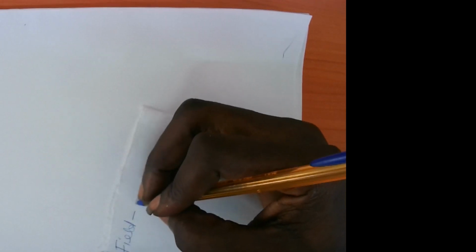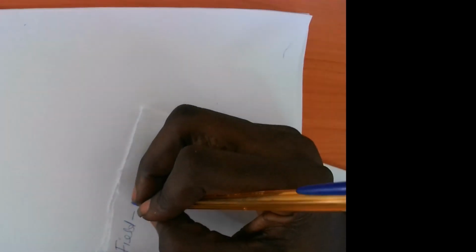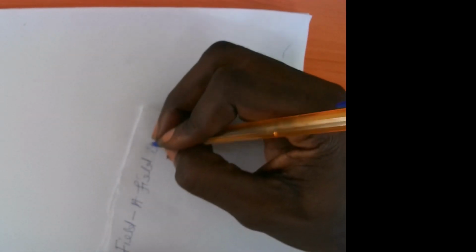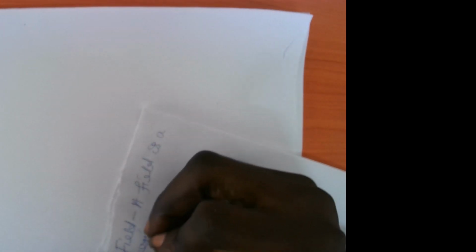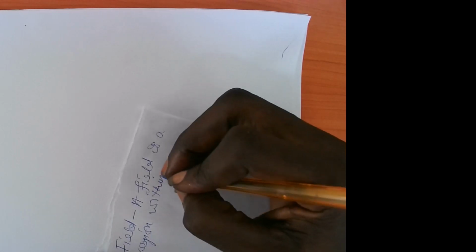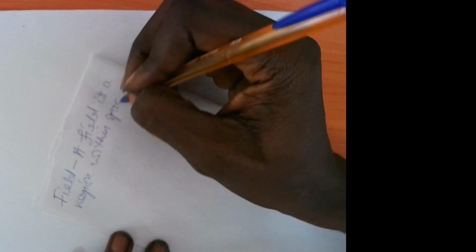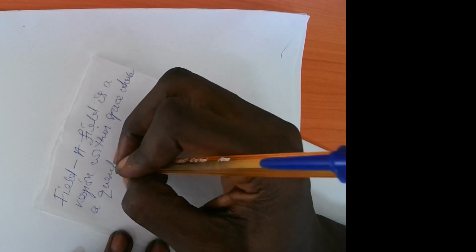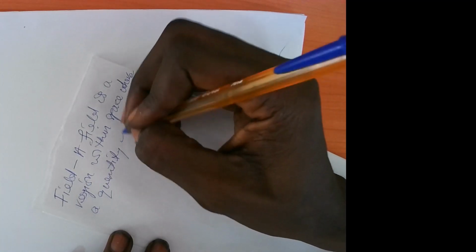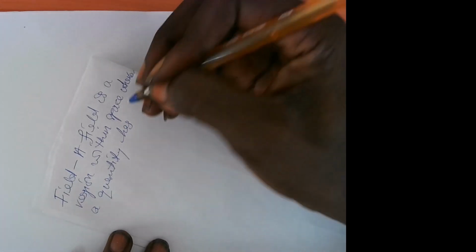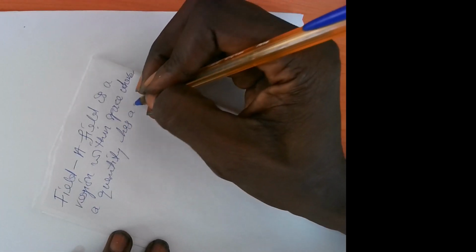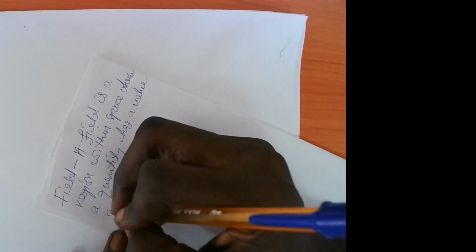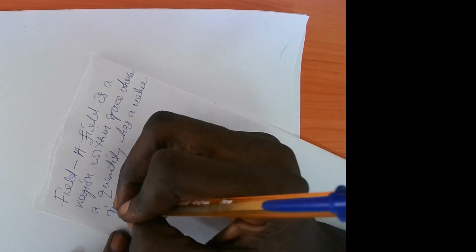A field is a region within space where a quantity has a value in every point, or within every point.